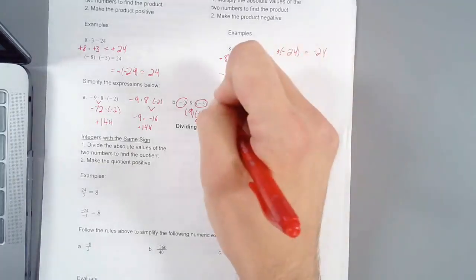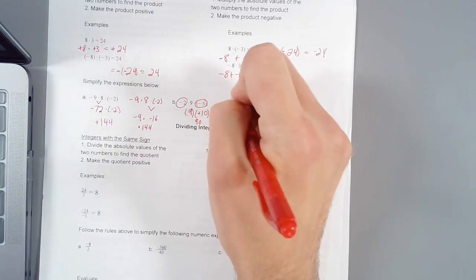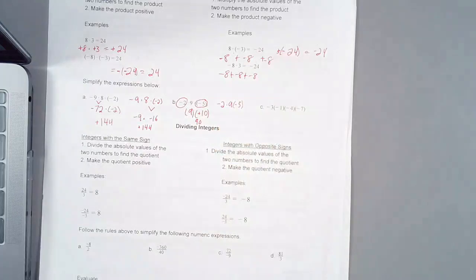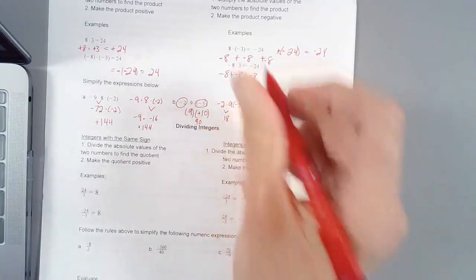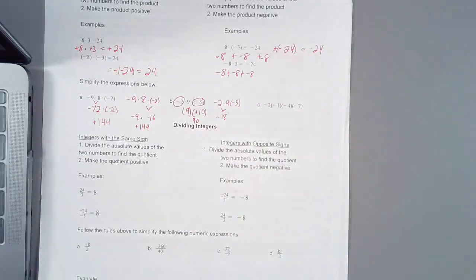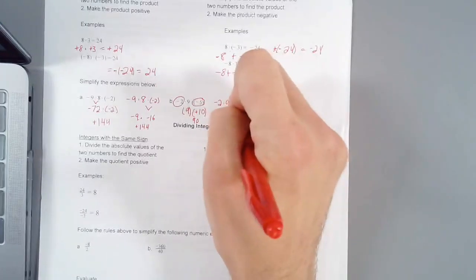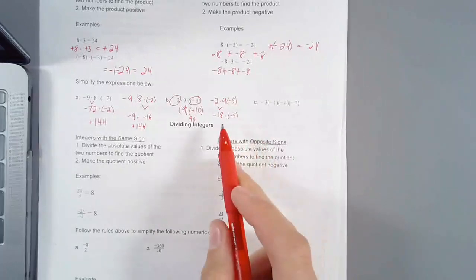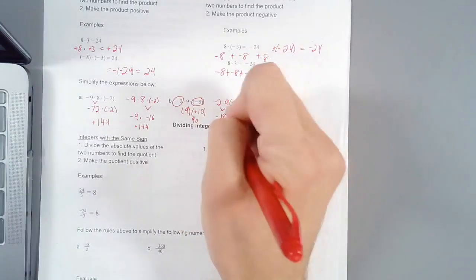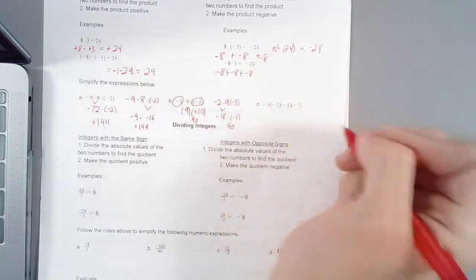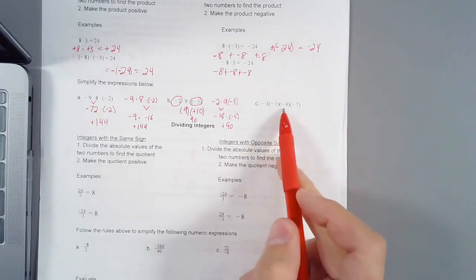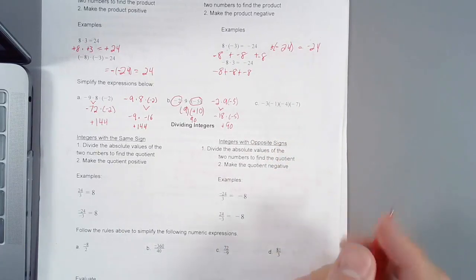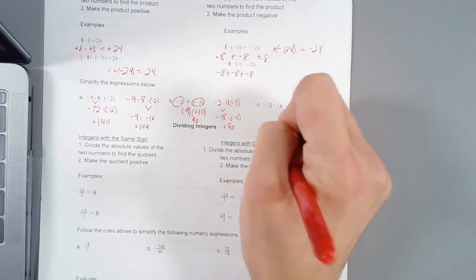Now, let's say you don't like that, and you want to go left to right. So let's go ahead and do that. Negative 2 times 9 is going to be 18, and mixed signs gives me a negative. Now I'm going to multiply that by negative 5. Now I have to do 5 times 18, which I'm going to end up with 90. And same signs, negative and negative, are going to give me a positive 90. So, I'll let you try to work on this one. And the answer should be positive 84 if you do it correctly.